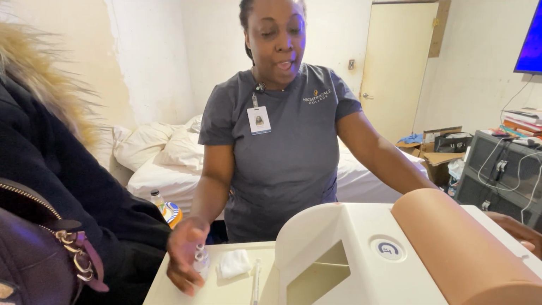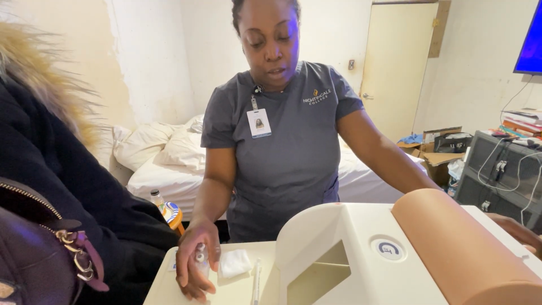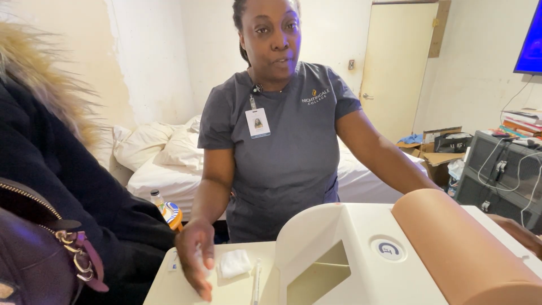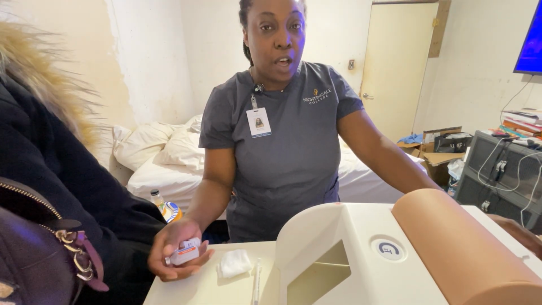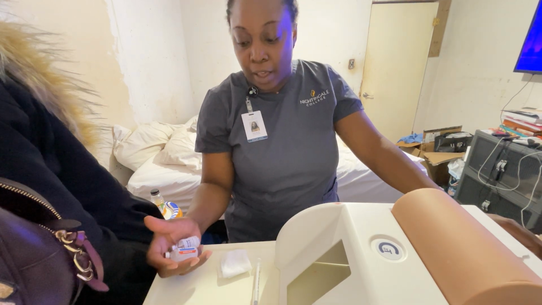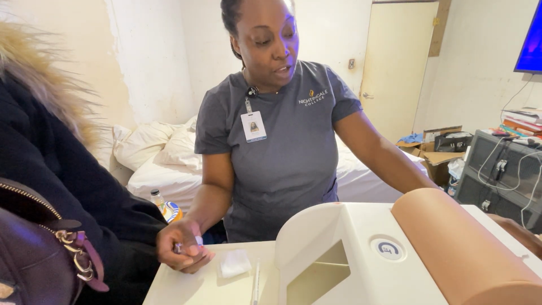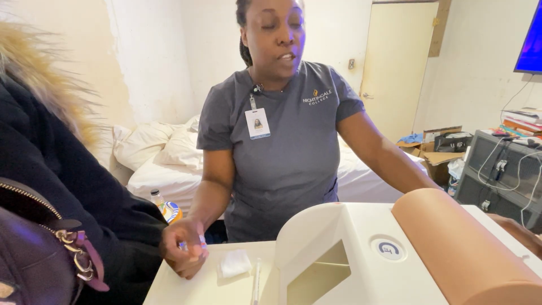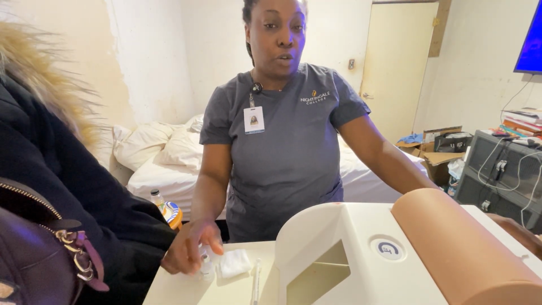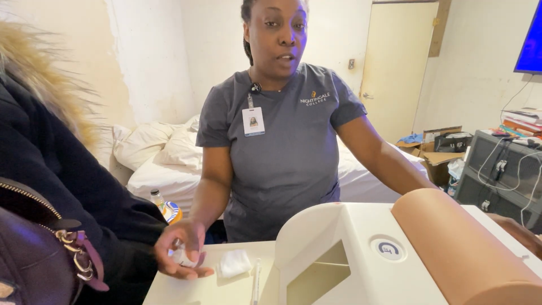Ms. Jane, I have two medications for you. One is going to be a fast-acting insulin, and the second one is going to be a delayed action insulin. And so these medications are given to help control your blood glucose levels.